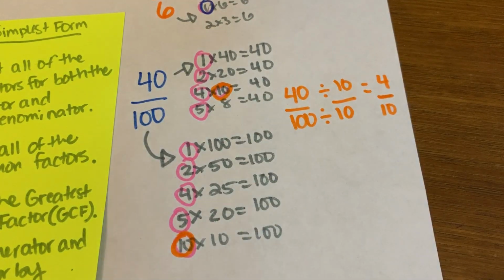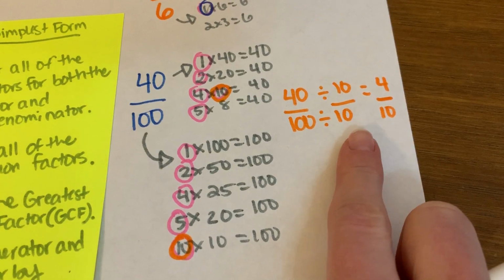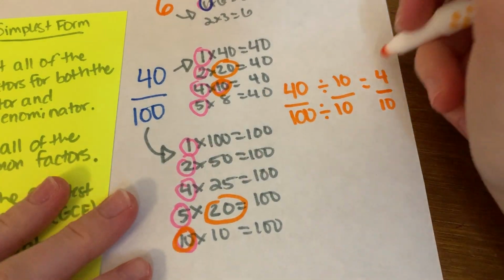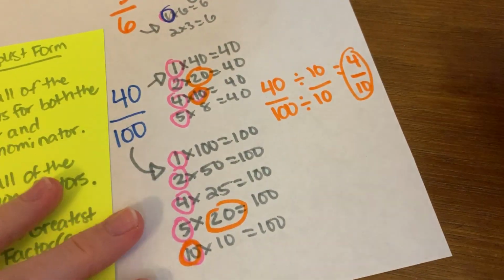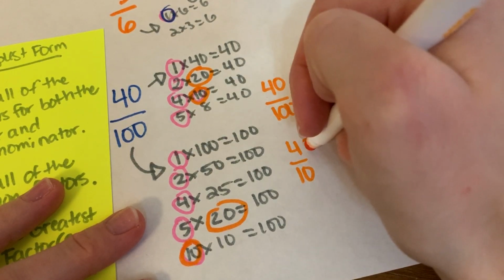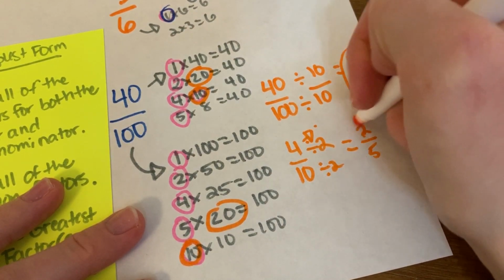Oh, well, I thought that was the biggest. I made an error. So I want to show you this. Sometimes you think you found the biggest, but you didn't. So in this case, I missed a pair, 20. And if I would have divided by 20, I would have gotten simplest form. But here, I have 4/10. That's not simplest form because there's still more factors. I can divide both of these by 2 and get 2/5.